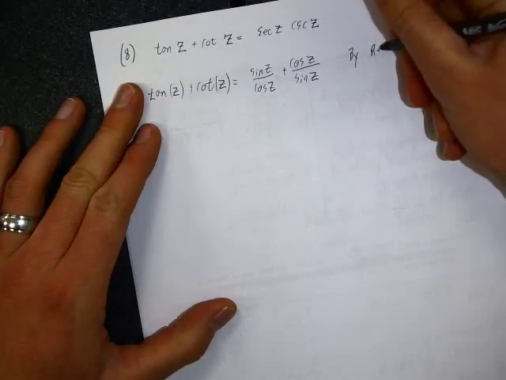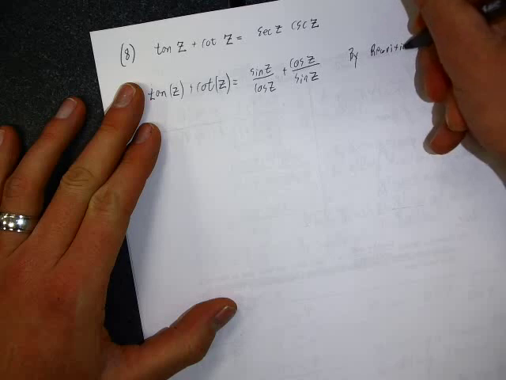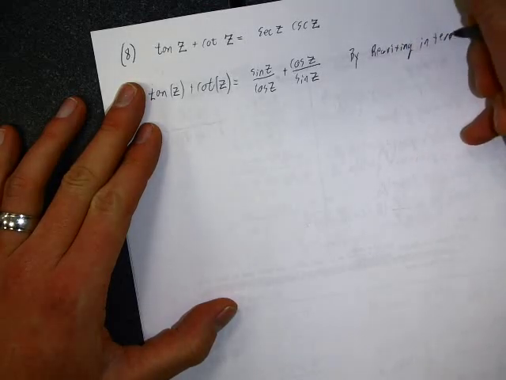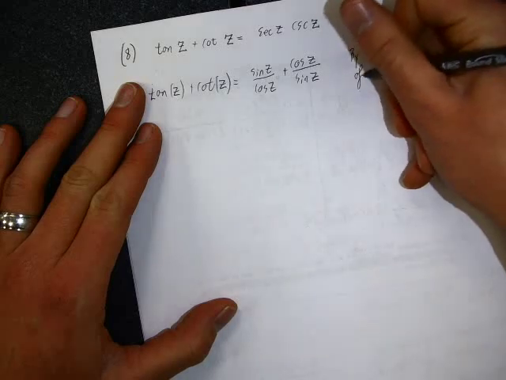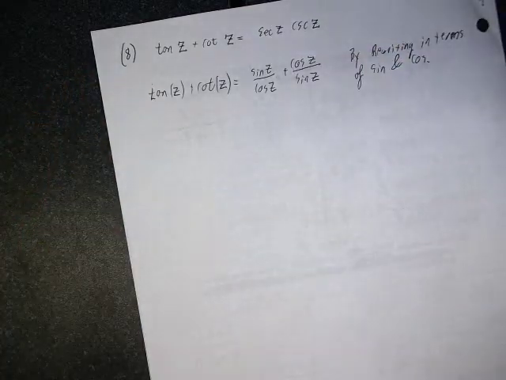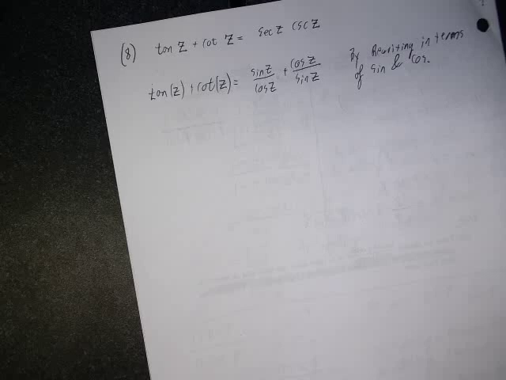By rewriting in terms of sine and cosine. Good? What next? Get a common denominator, and maybe I'll add fractions in that same step. So I guess the common denominator is sine times cosine?